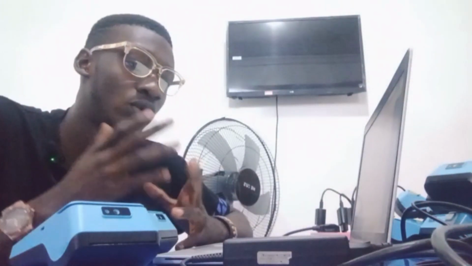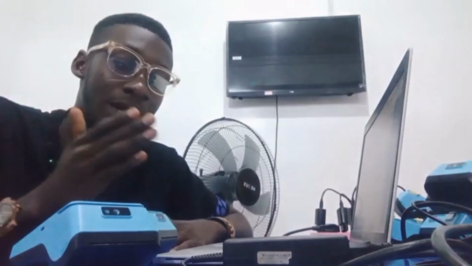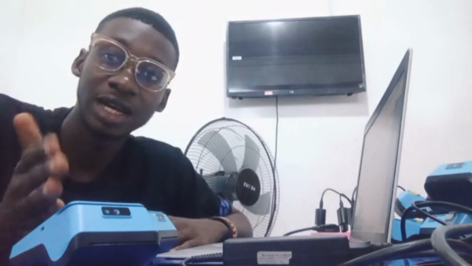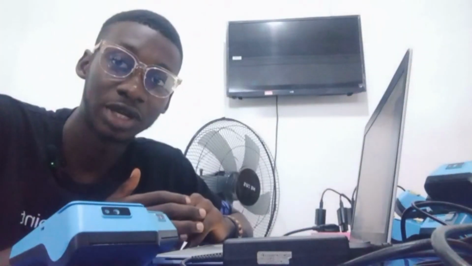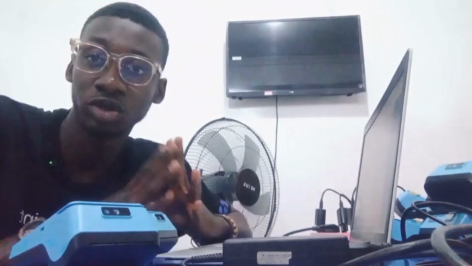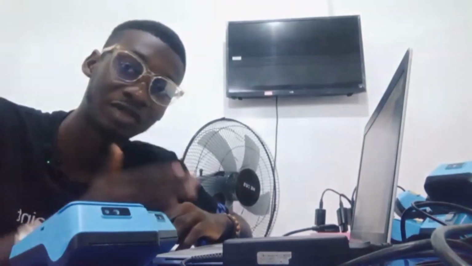So ensure you confirm, I'm talking about alerts now, the balance before and the balance after. You are not just checking the alert. No matter how busy you are, when the alert comes in, confirm the balance before the alert and the balance after the alert.